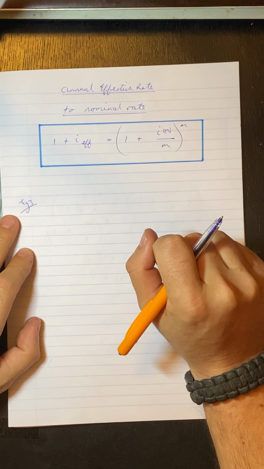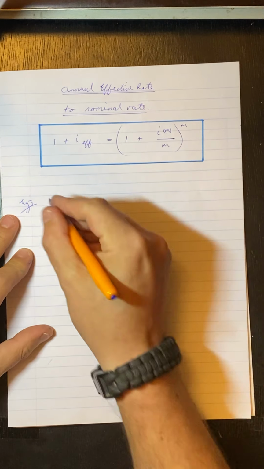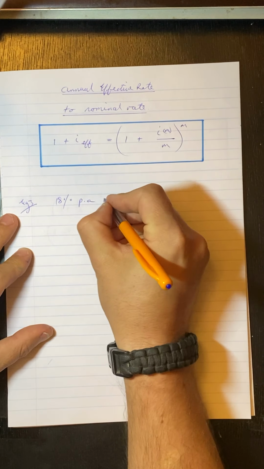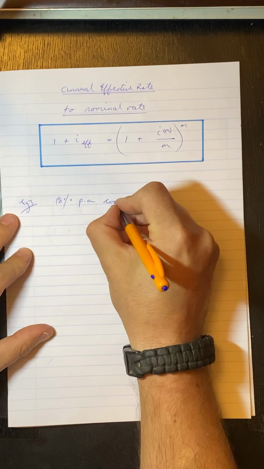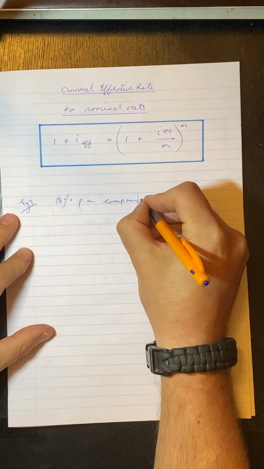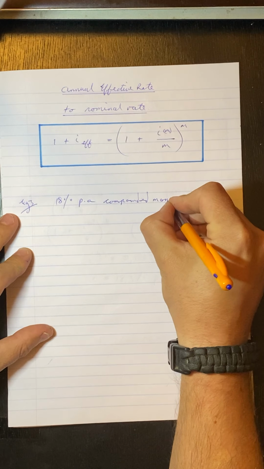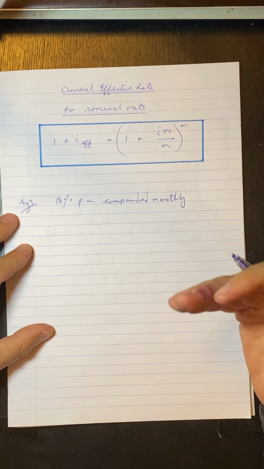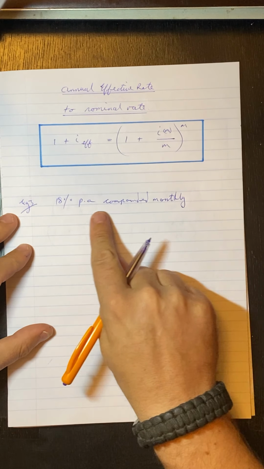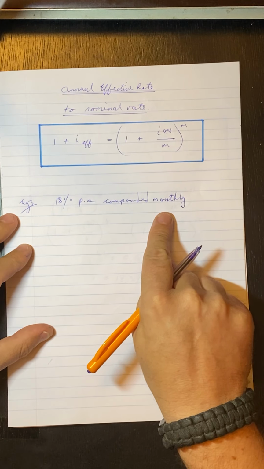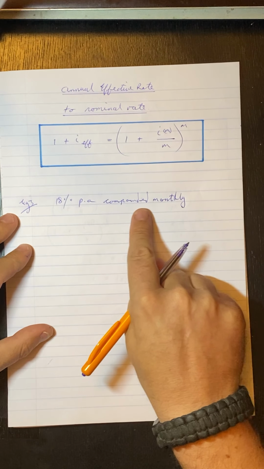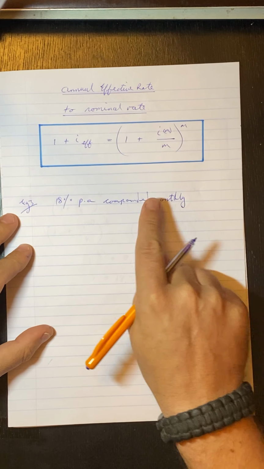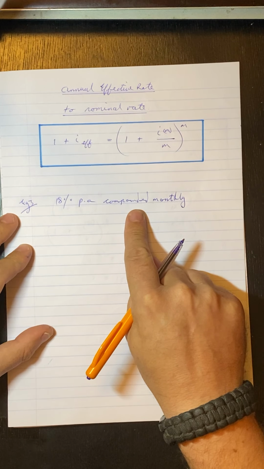So example 3 is saying convert a rate of 18% per annum compounded monthly to an annual effective rate. So we have our nominal rate, 18% per annum compounded monthly, but we want to find out what is our actual effective rate for this per annum, okay?